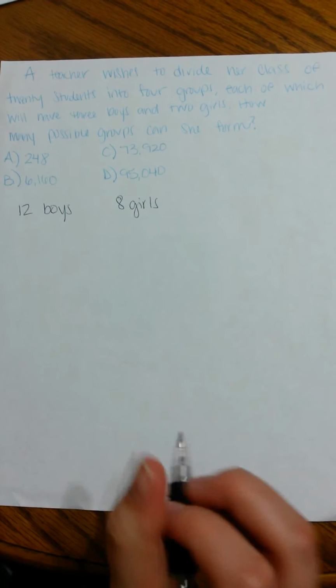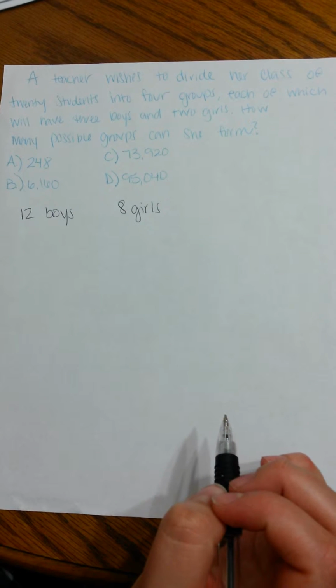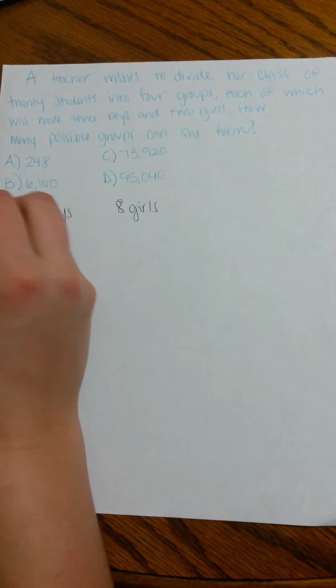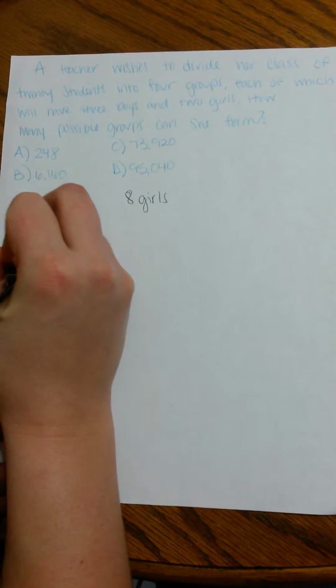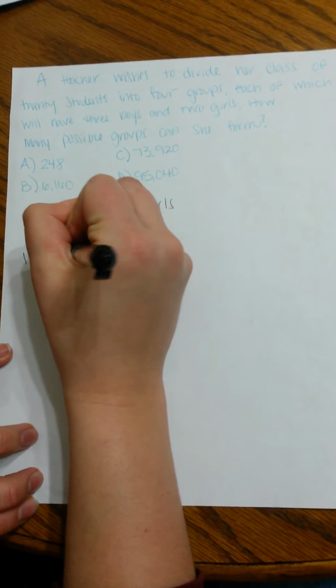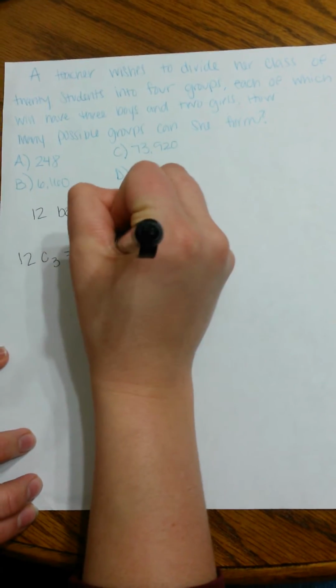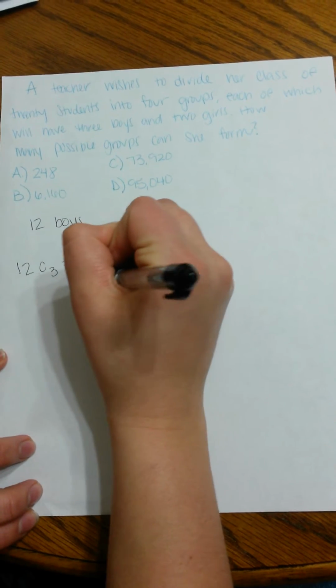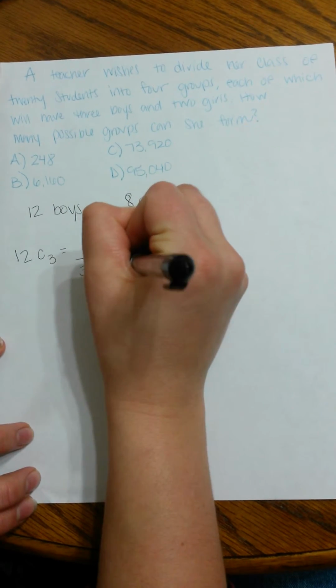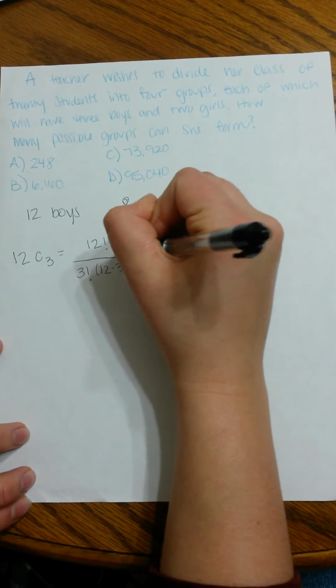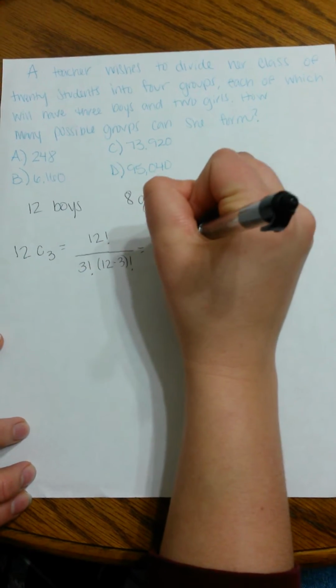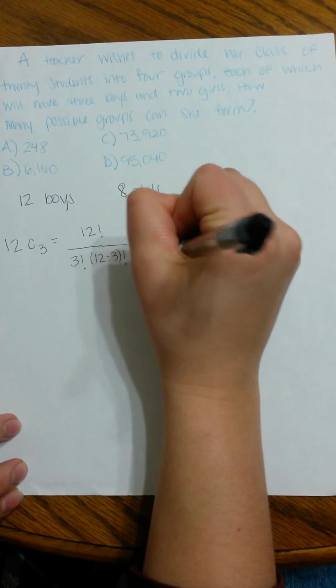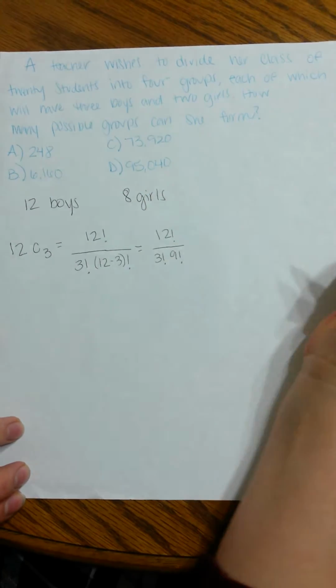The number of ways the teacher can select 3 boys from a group of 12 boys is 12 choose 3. You can do this on your calculator, but if we go back to the formula that we know, it would be 12 factorial over 3 factorial times 12 minus 3 factorial, which is basically 12 factorial over 3 factorial times 9 factorial.